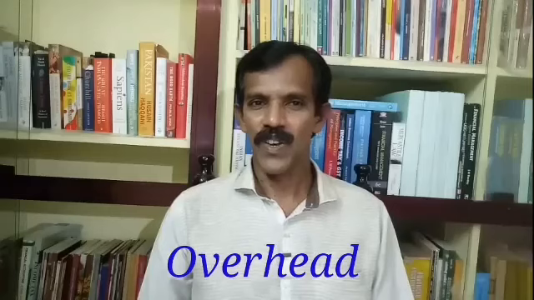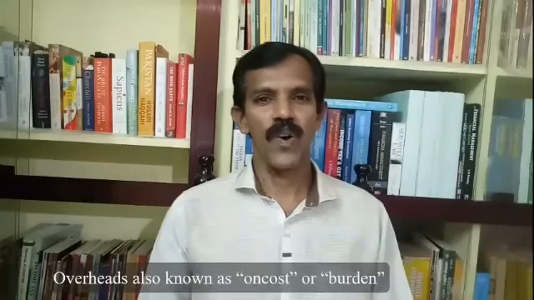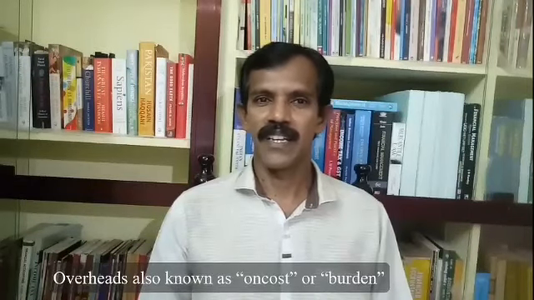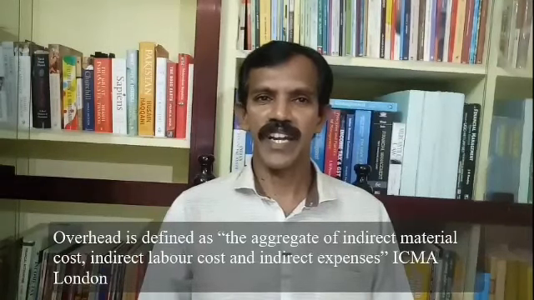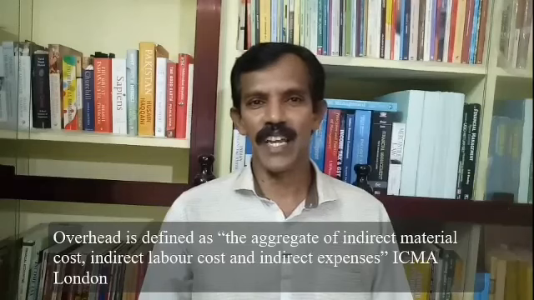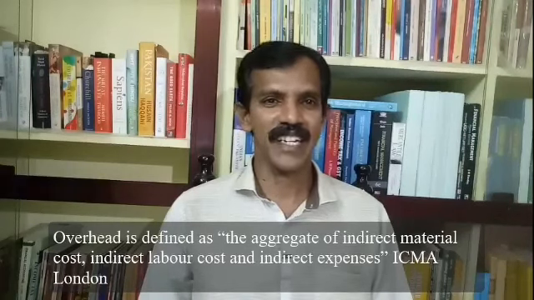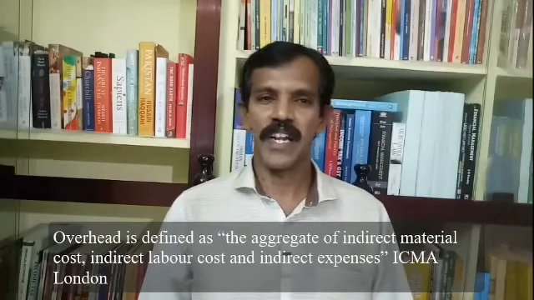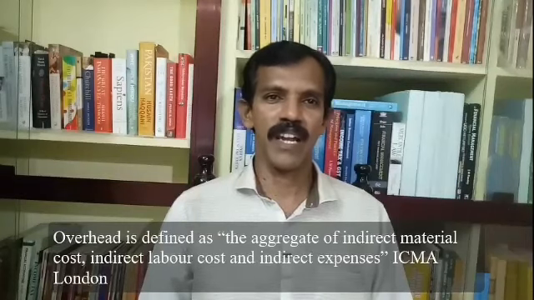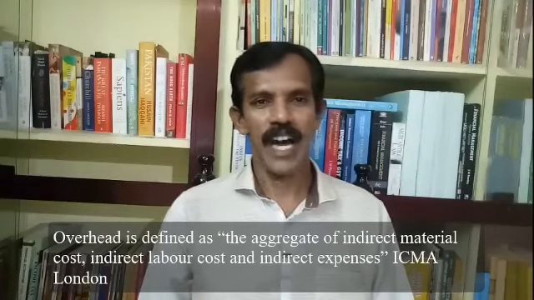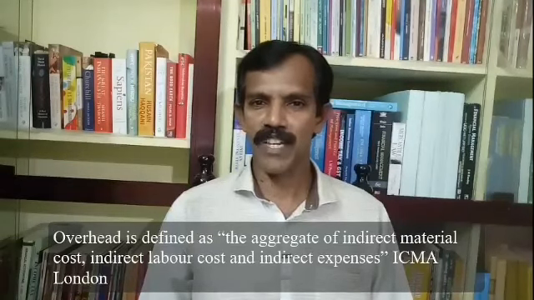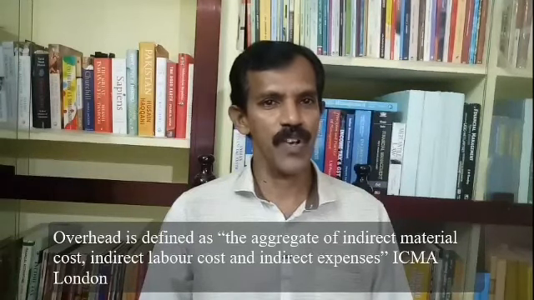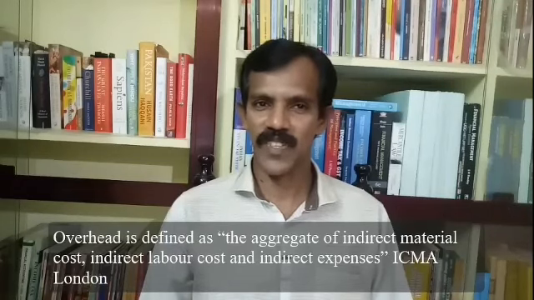In this session, we will discuss overheads. Overheads are also known as on cost or burden. Overhead is defined as the aggregate of indirect material cost, indirect labor cost, and indirect expenses. This is the definition given by ICMA London for overhead. I repeat it: overhead is defined as the aggregate of indirect material cost, indirect labor cost, and indirect expenses.